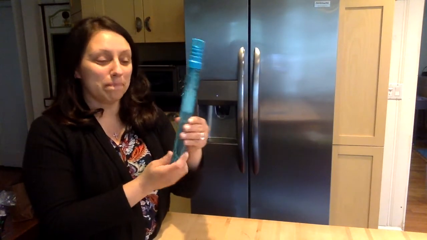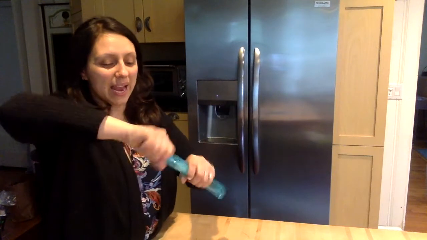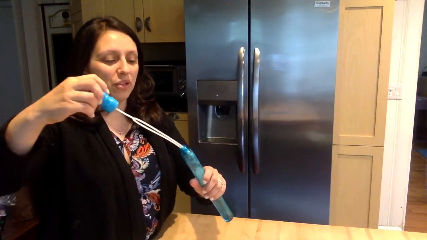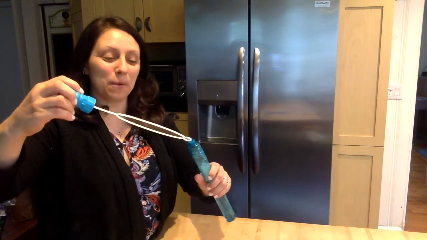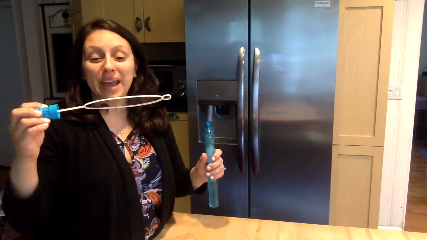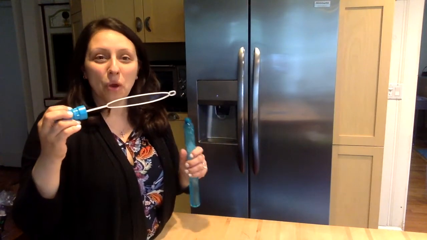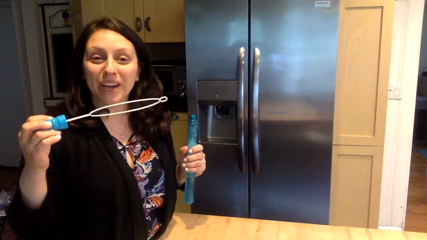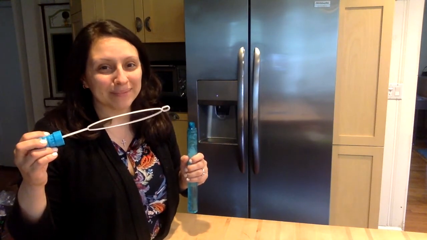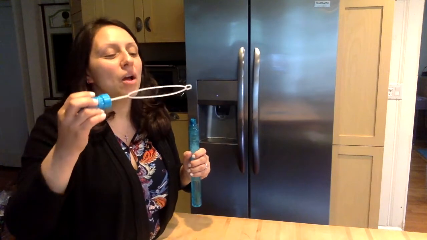So I have these bubbles, and I'm going to take the wand out. The wand has some of that bubbly soap on it. What I'm going to do now is blow on that soap, and I want you to watch carefully what happens. Before I do that, what do you think is going to happen? Hold that thought.